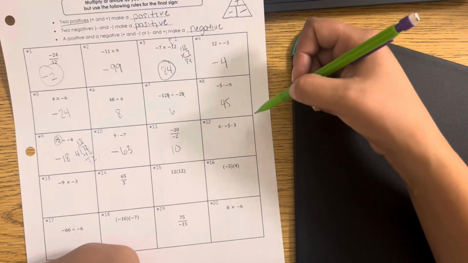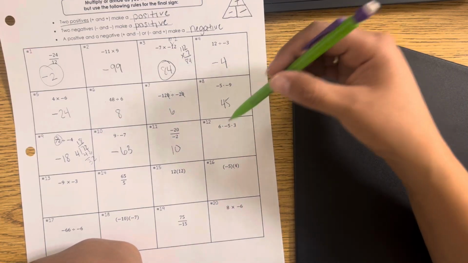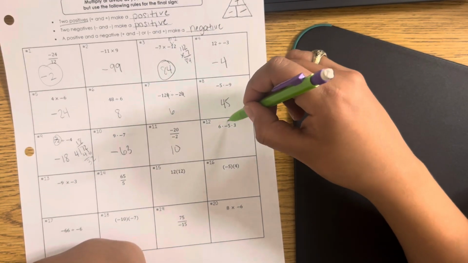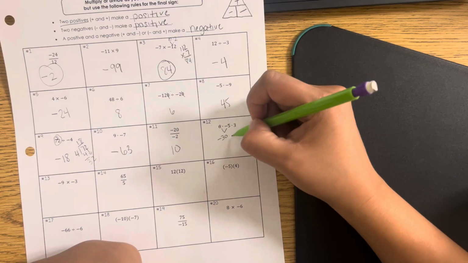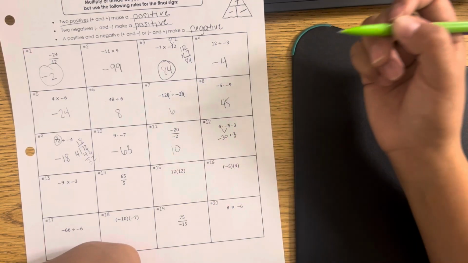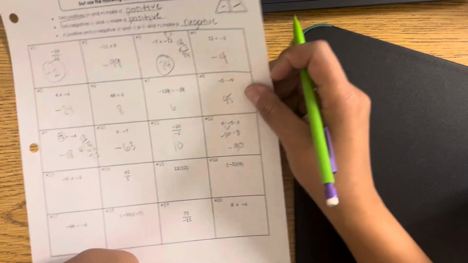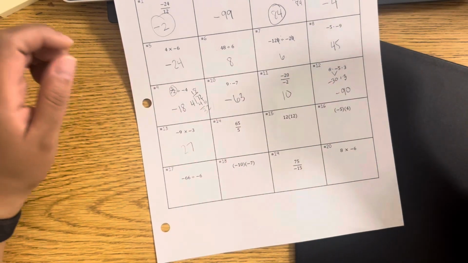When I have more than one operation, just like we saw yesterday with adding and subtracting, and they're both multiplication, make sure you go from left to right. So 6 times negative 5 is negative 30, because positive and negative. I'm going to bring down that times 3, and negative 30 times 3 is negative 90, because a negative times a positive is negative. A negative and a negative make a positive. 9 times 3 is positive 27.